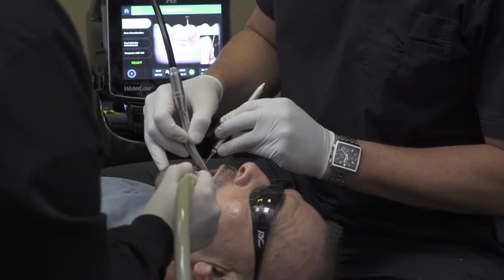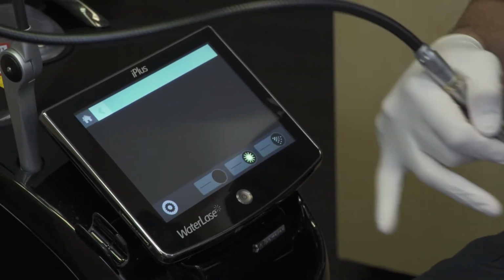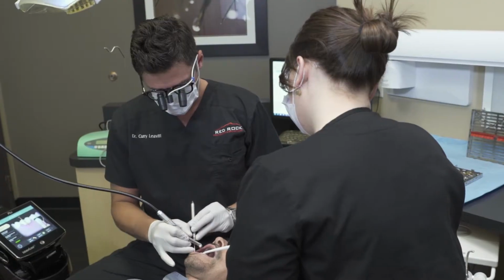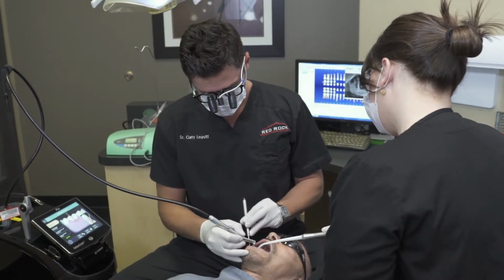Another benefit of utilizing laser therapy is, one, we can treat more teeth at once. So in the past, we've had to do these invasive surgical procedures, whereas one quadrant at a time typically took 4 different procedures in order for the patient's full mouth to be completed. Nowadays, we can do this all in one visit.